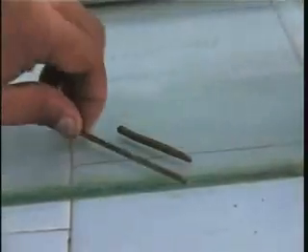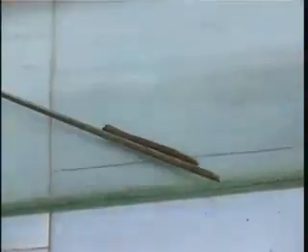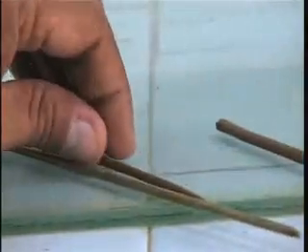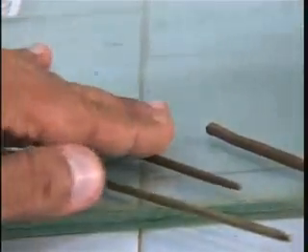So here we have got a thread which is probably about twice as thick as the standard 3 millimeter diameter piece of wire here. And let's see a little bit more of that rolling action here. What we want to see is at what diameter it starts to crack. So probably it can go a little bit finer still because it is yet to crack.